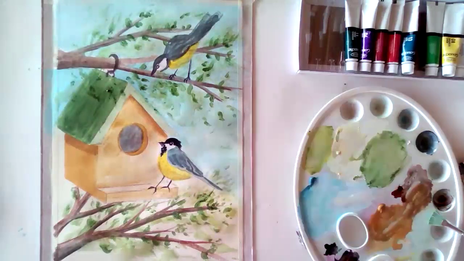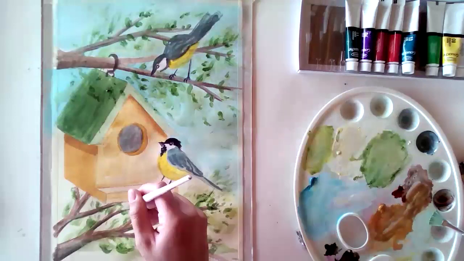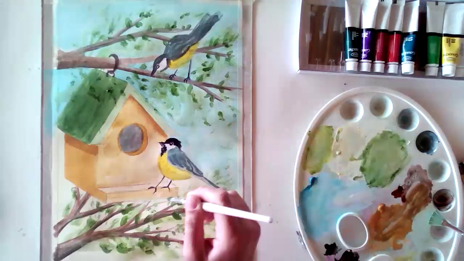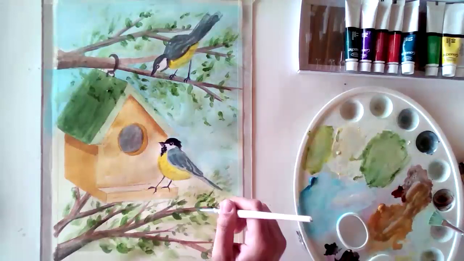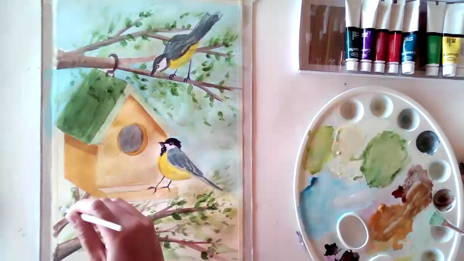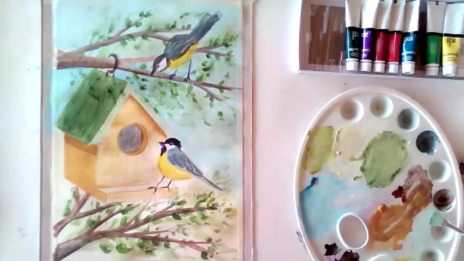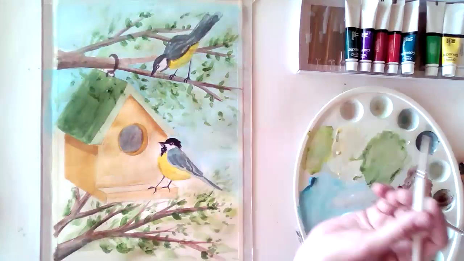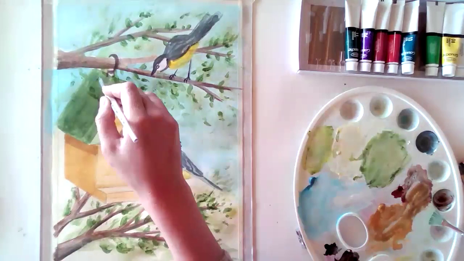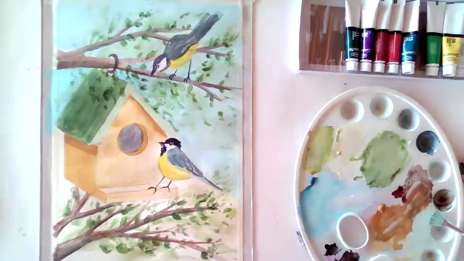In the end it turned out to be a sweet painting. Good.